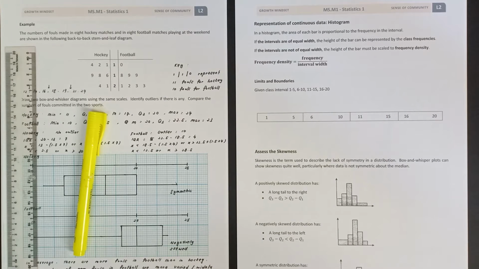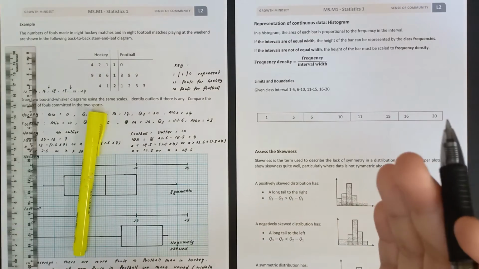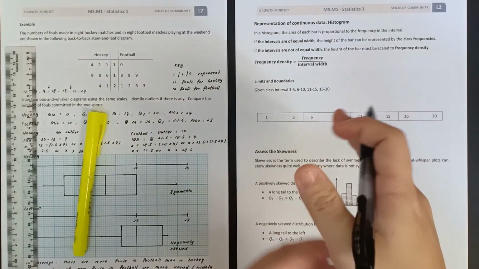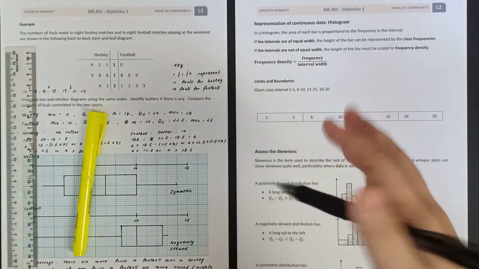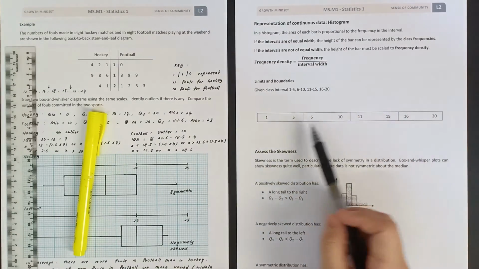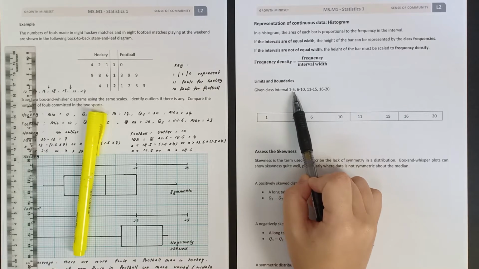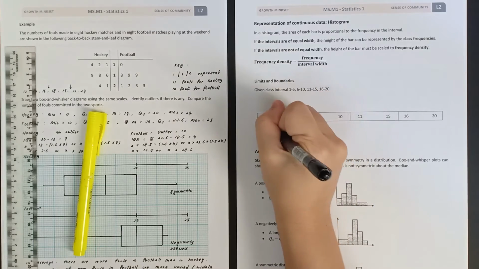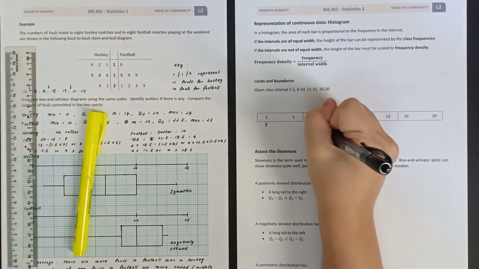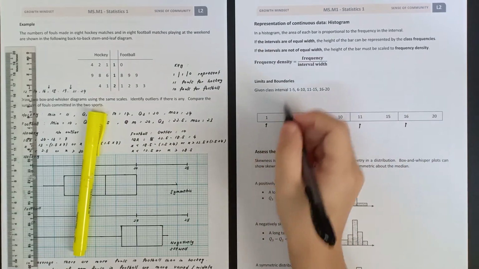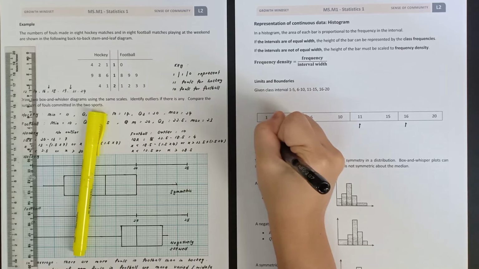Okay, before that, I'm going to introduce a very short concept of limit and boundary. I'm not sure whether you learned this before, but I'm just going to repeat that. For limit, normally the question will give you the class intervals like 1 to 5, 6 to 10, 11 to 15, and so on. All the numbers here, like 1 and 6, are called the lower limit.